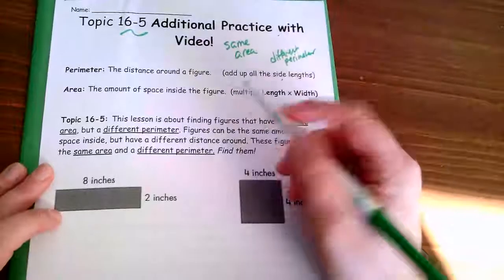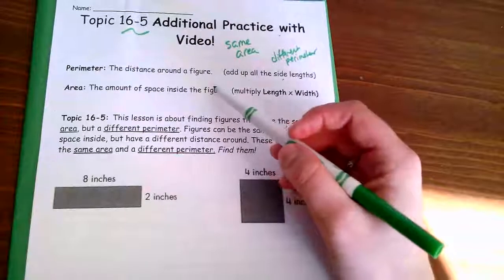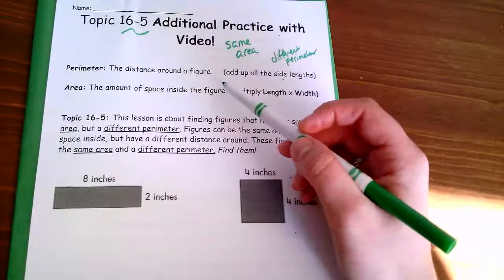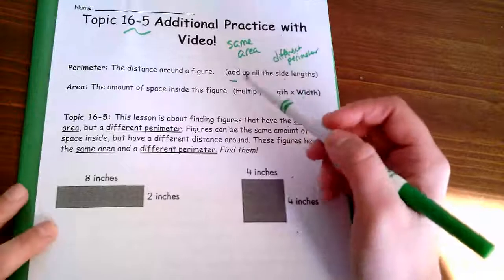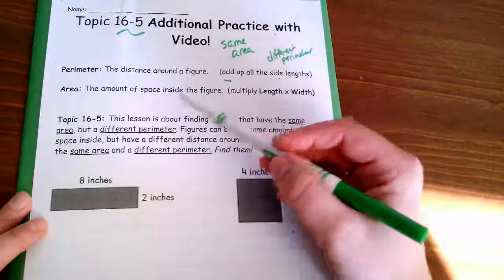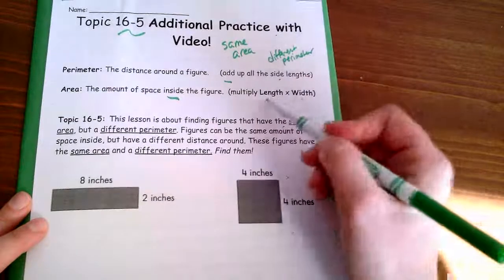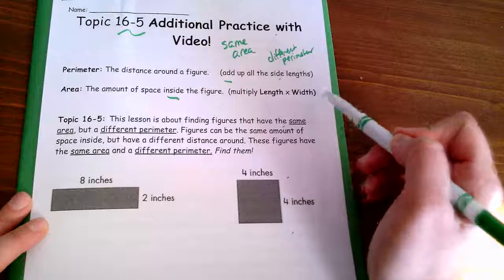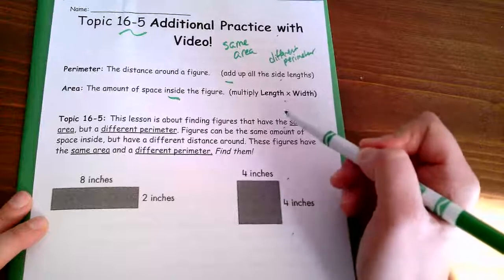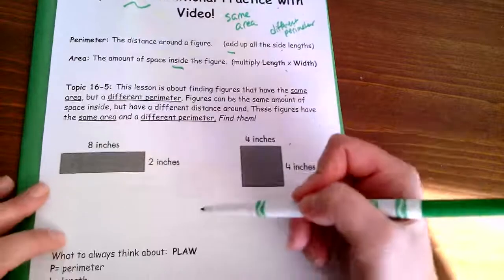We're switching it up. And just a reminder, perimeter is the distance around a figure, and we find it by adding up all of the sides. And the area is the amount of space inside the figure, and we find that by multiplying our length times our width, much like we do with an array. So let's take a look here.